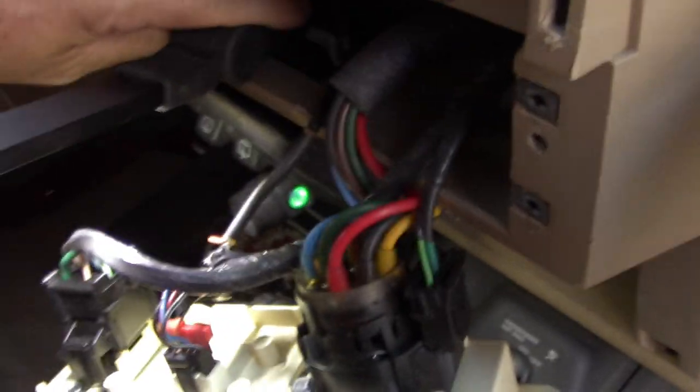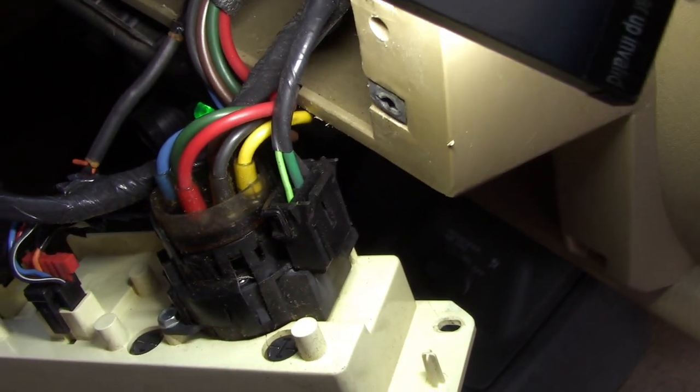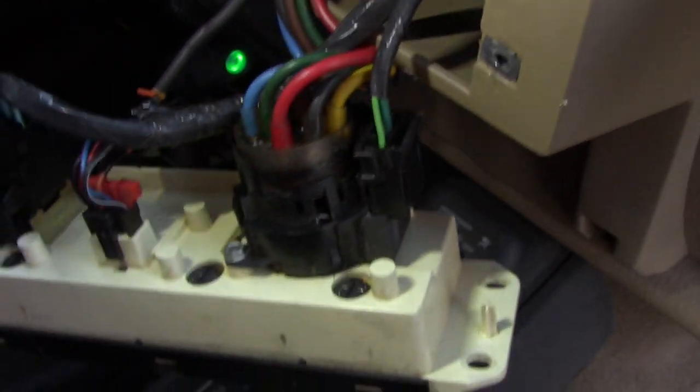Let me get a light to make sure you can see. So you have a green wire, that's the power wire. Then the black wire is the ground wire. So what we're going to do is test that green wire to see if we've got power.